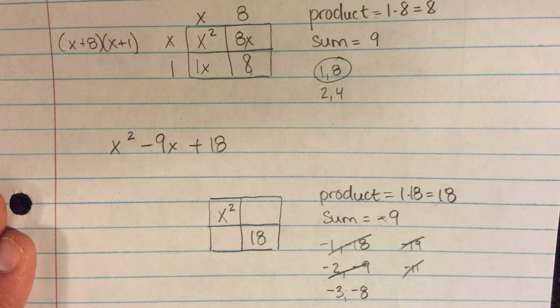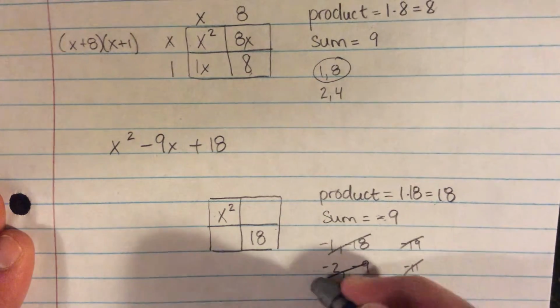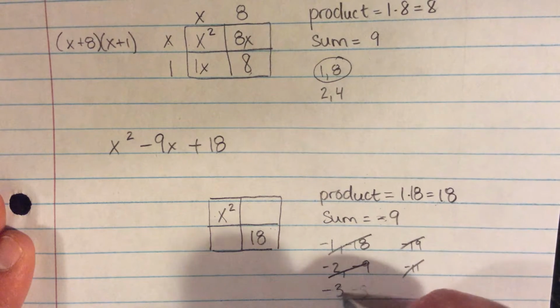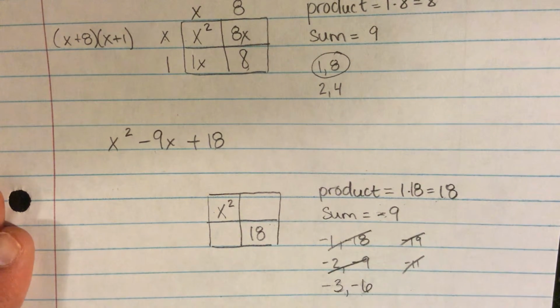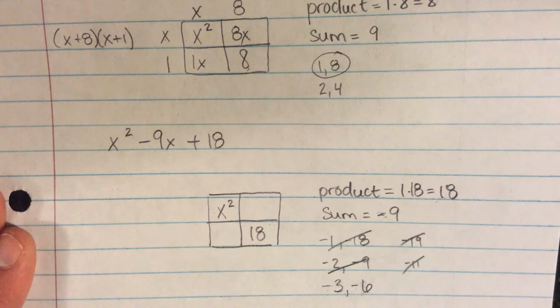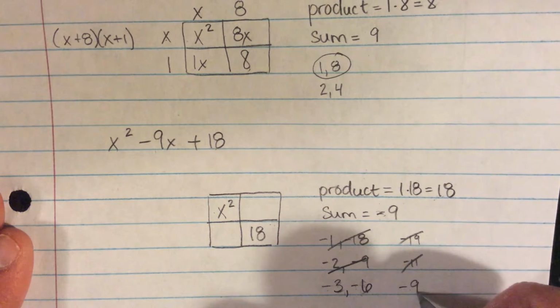Negative 3 and negative 8 don't work. That would be negative 3 and negative 6. If we take negative 3 times negative 6, that's 18. When we do negative 3 plus negative 6, that's going to give us negative 9.